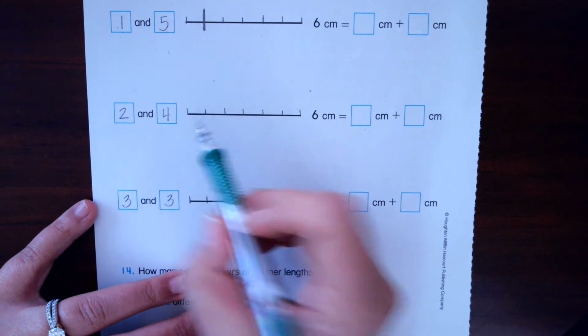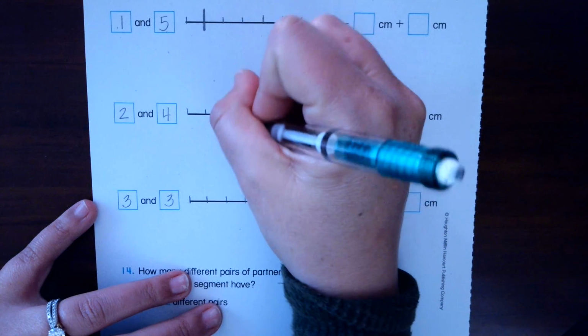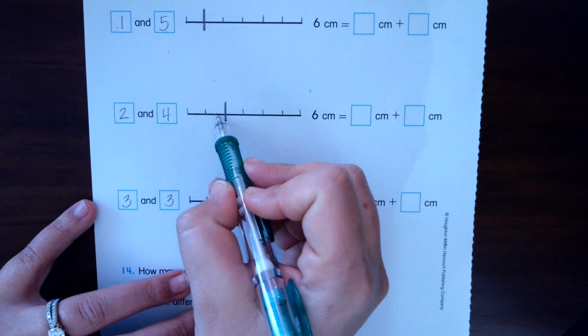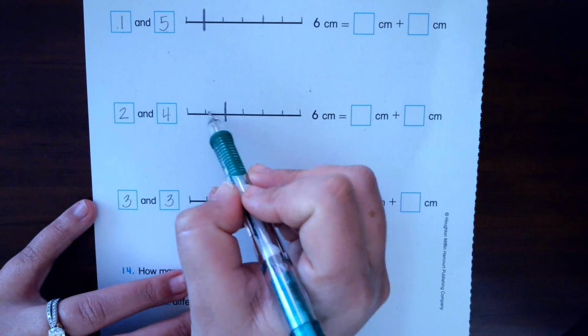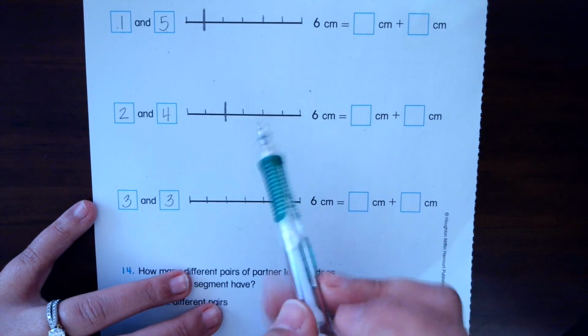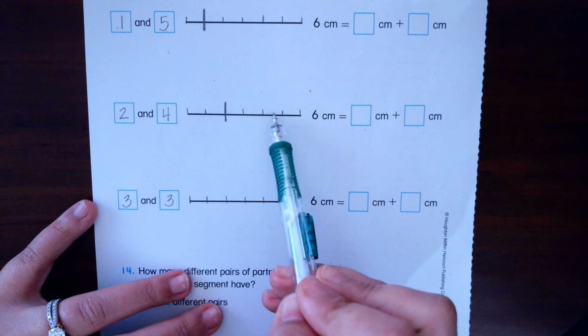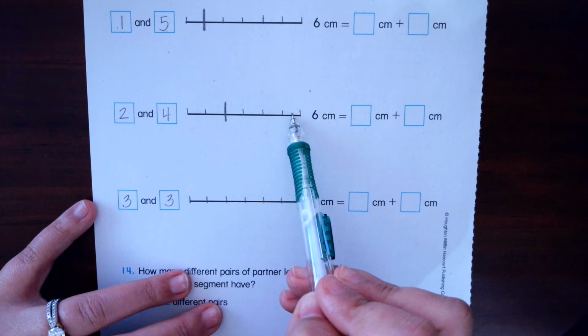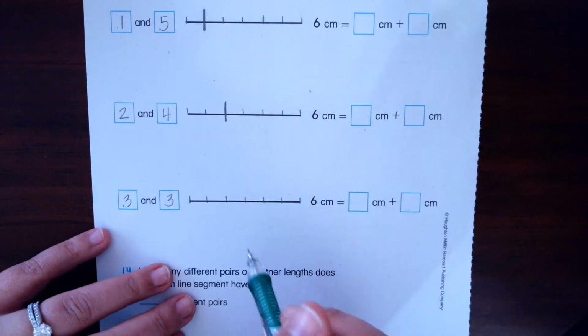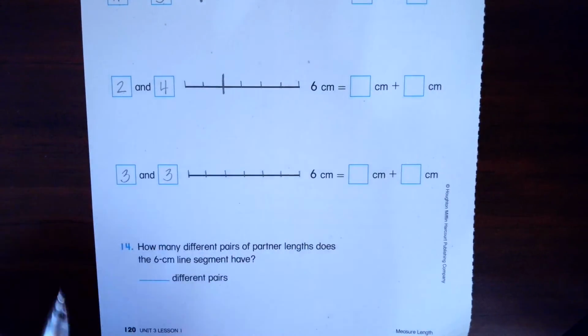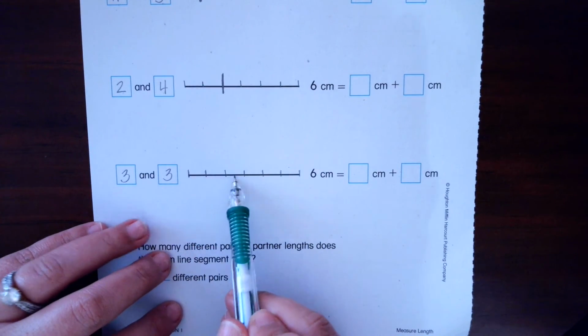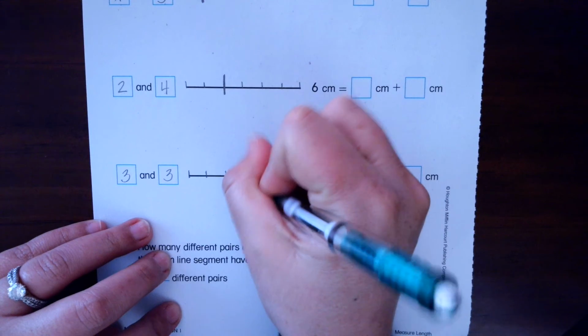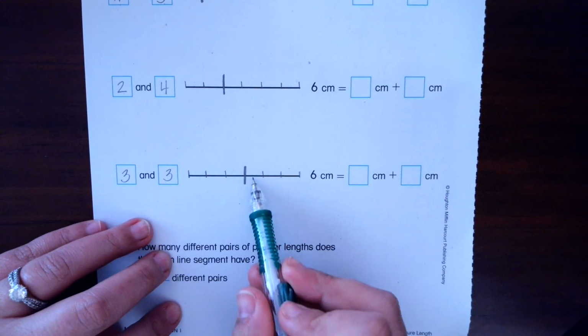Okay, let's do that for the next one. I'm going to count 2. So 1, 2 centimeters. Draw my big line. Now remember, I'm counting the spaces, the actual centimeters, not the lines. And then on the other side, I have 4 spaces or 4 centimeters. Go ahead and try the last one on your own. See what you get. If I count 1, 2, 3 centimeters, I'm going to draw my line right here. And then I have 3 on the other side.